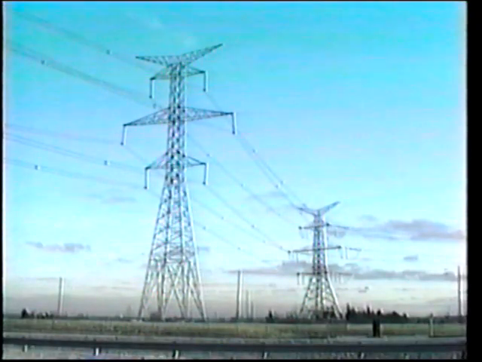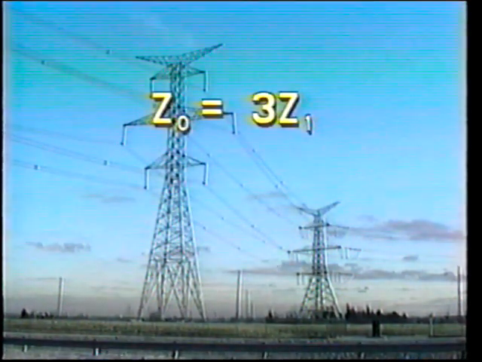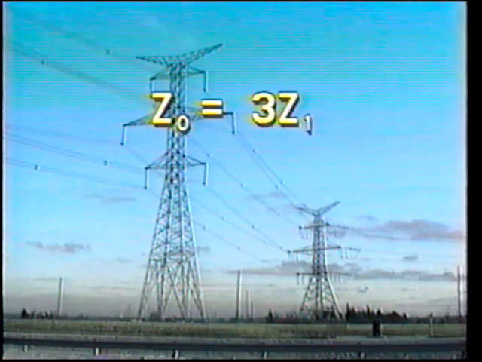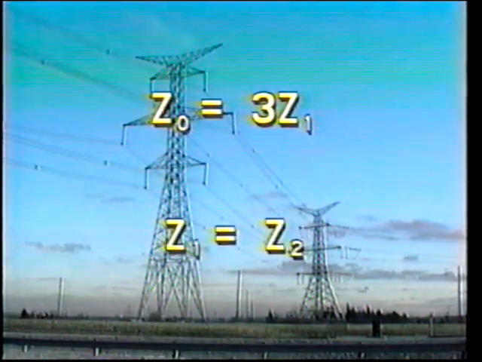Actually, the different elements of a circuit do not always present the same value of positive, negative, and zero impedance. For example, on a transmission line, we find that the impedance offered to the flow of zero sequence current may be about 3 times that of positive sequence impedance. In this case, Z0 equals 3 times Z1. However, the negative sequence impedance is the same as the positive sequence impedance.